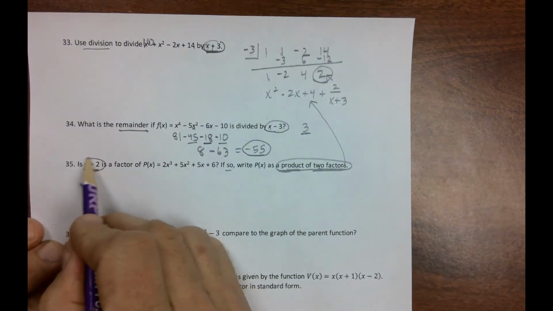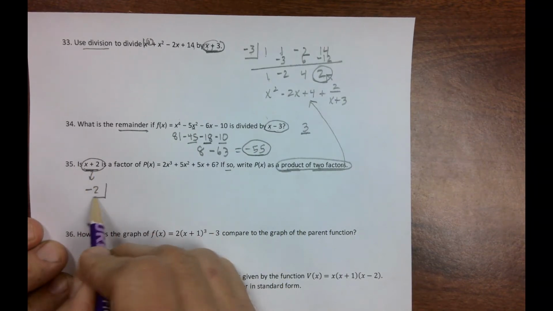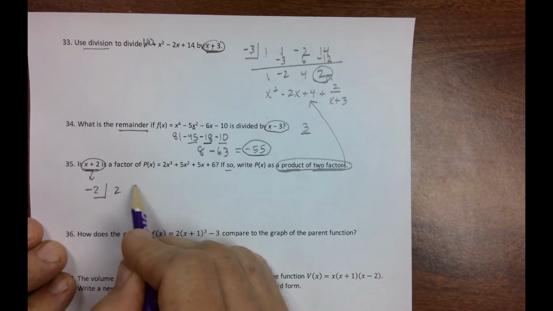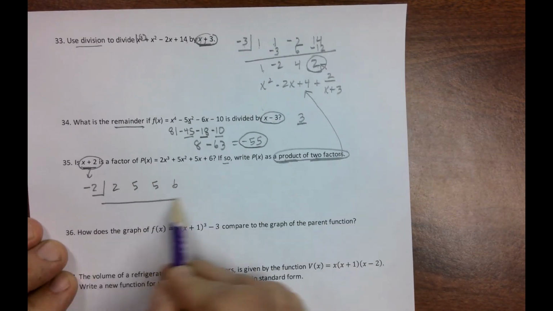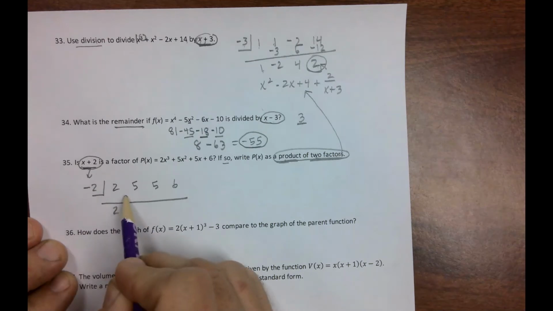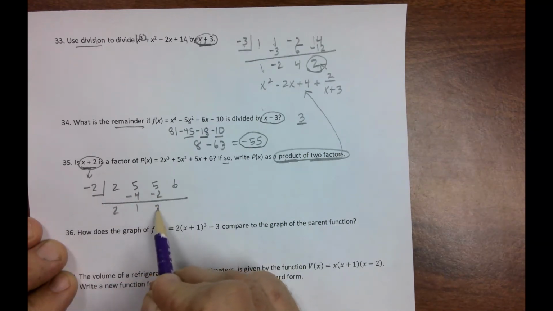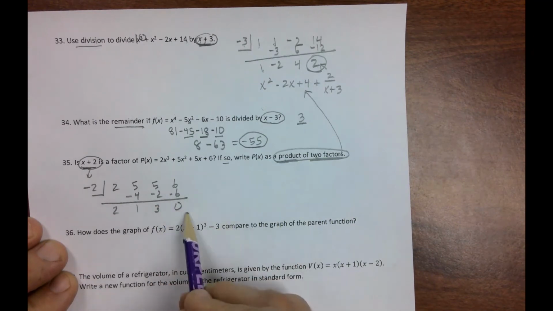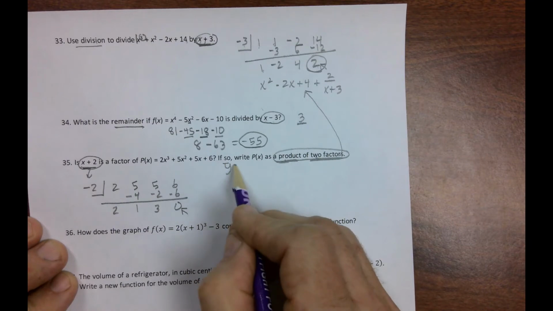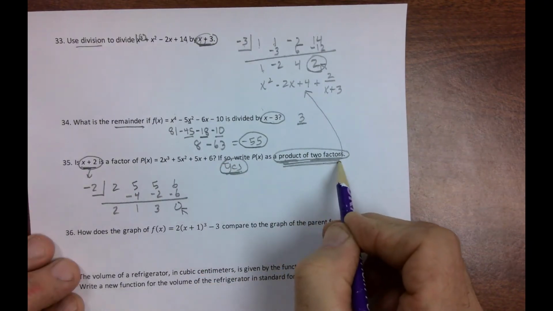So we start here. What causes that to be 0? Negative 2. 2, 5, 5, 6. Bring down the 2, multiply, add. Multiply, add, and then we get negative 6, we get a 0. Because this is no remainder, we say yes, it is, but we're not done. We've got to pay attention to the instructions.